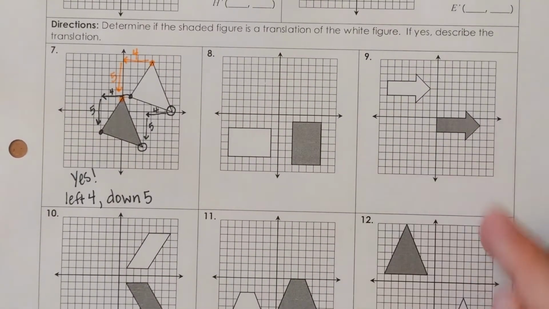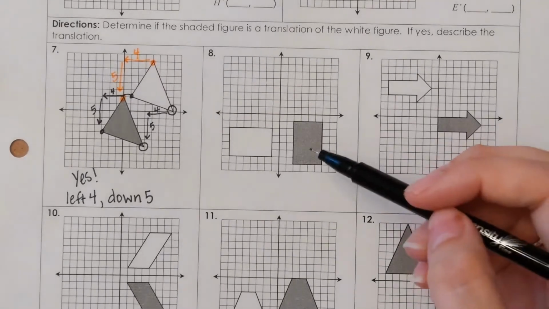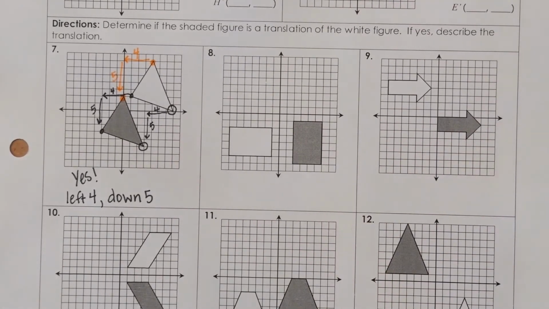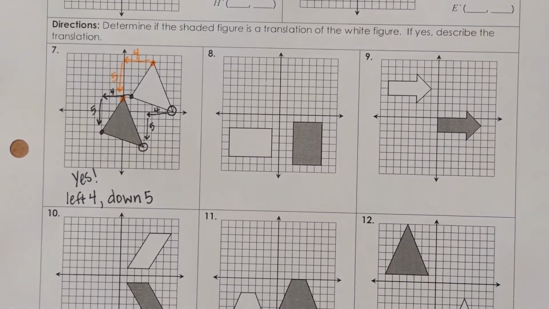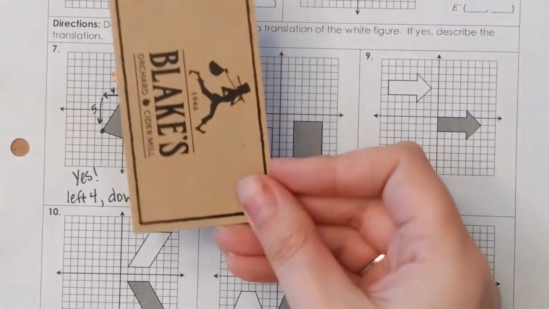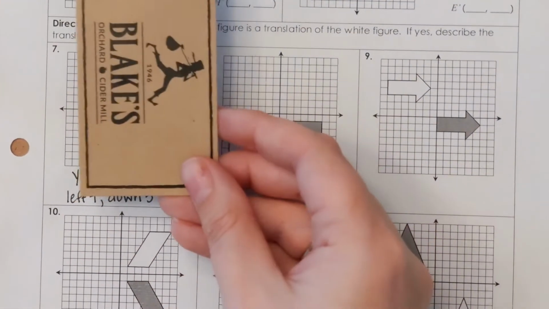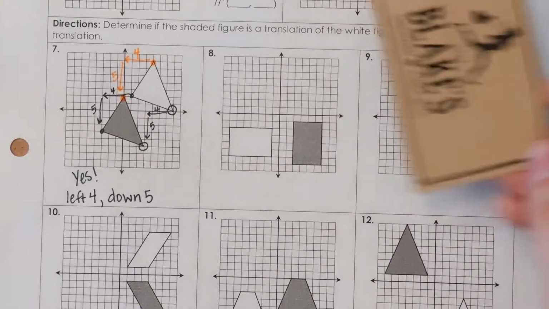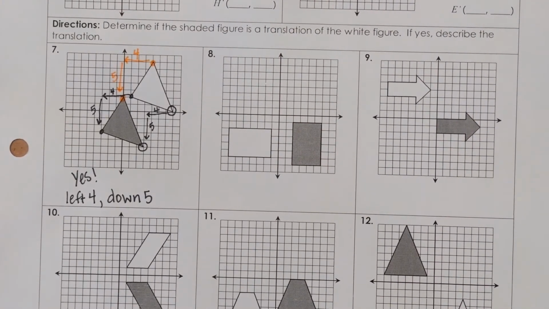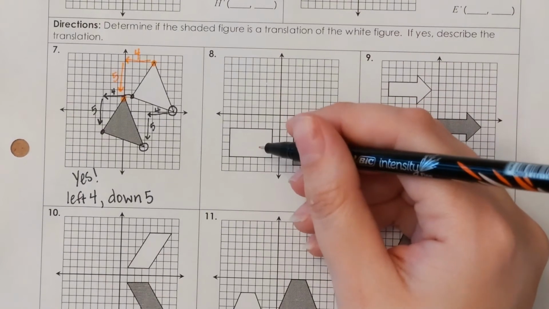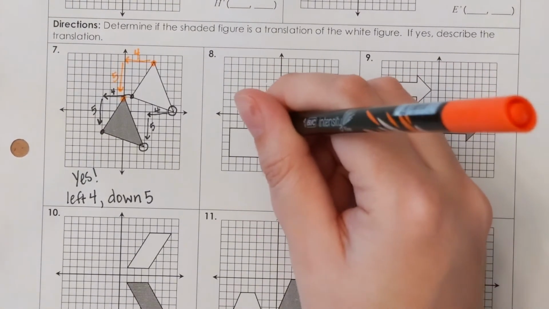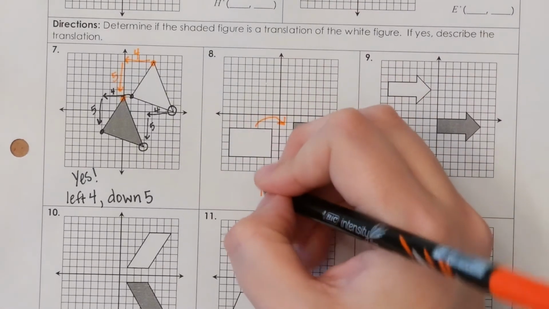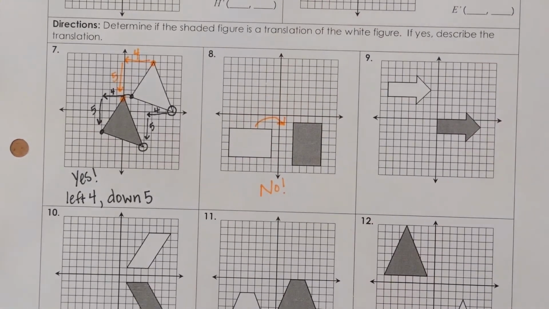Let's look at number 8. So in number 8, these rectangles are not set the same way. It's not like we took a rectangle and just moved it. We had to do something to it, right? But to just pick it up and move it is a translation. As soon as we start twisting it or doing something, it's no longer a translation. So here, because it got turned, right? This is a no. It is not a translation.